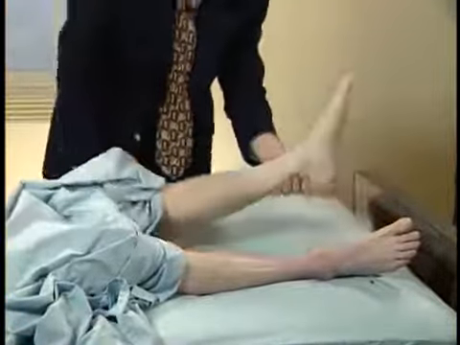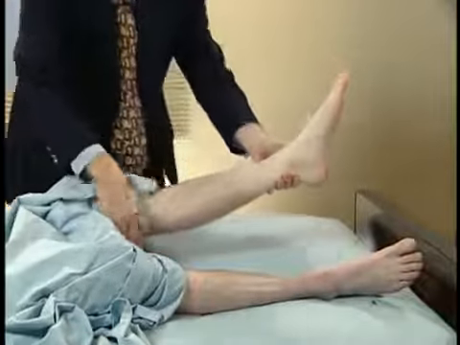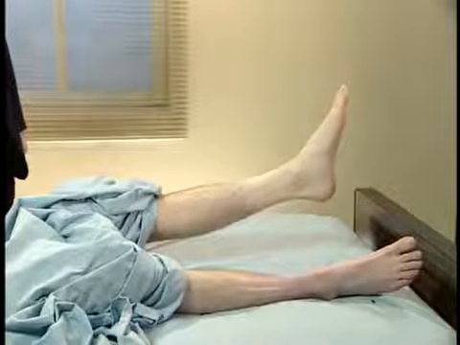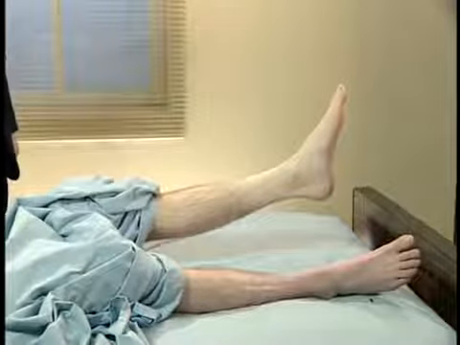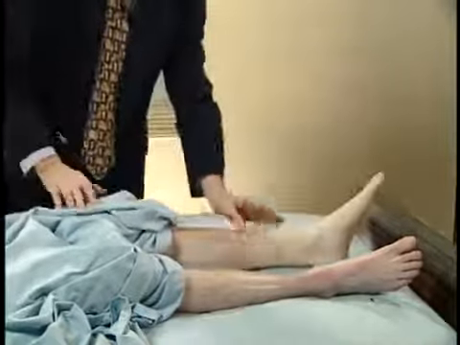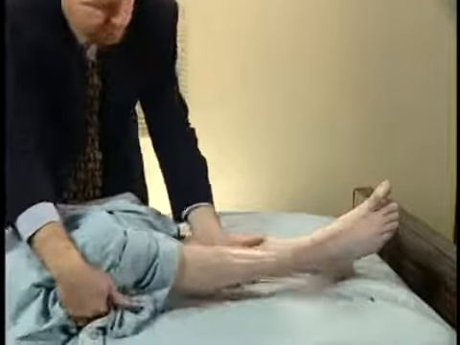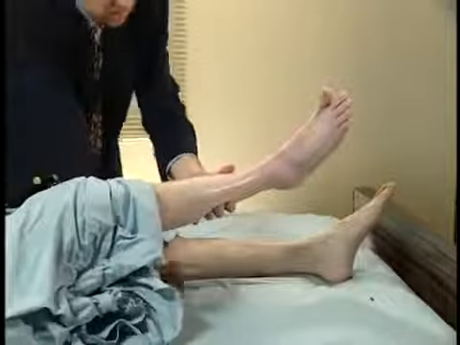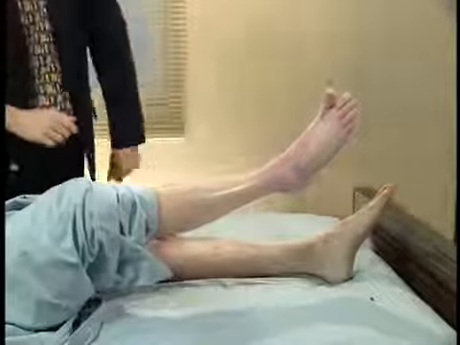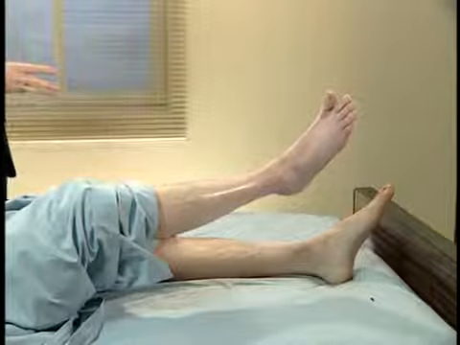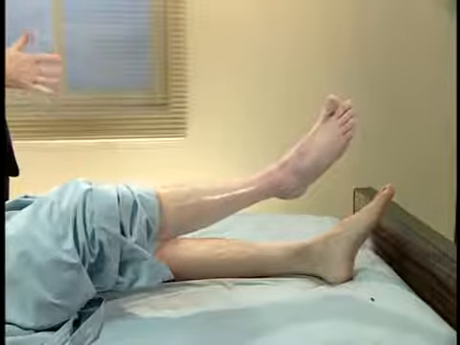Now let's lift this one up, and when I let go, you hold it up for 1, 2, 3, 4, 5. Perfect. Go ahead and relax. Now we'll try the other side. I'll lift it and you keep it up after I let go. Right there. Okay. 1, 2, 3, 4, 5.